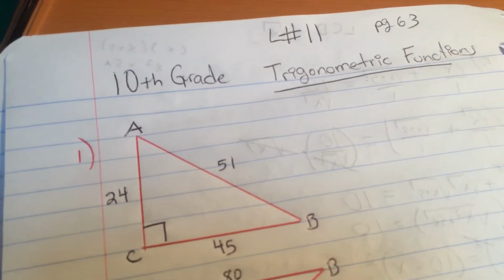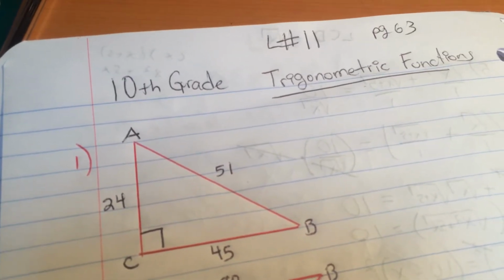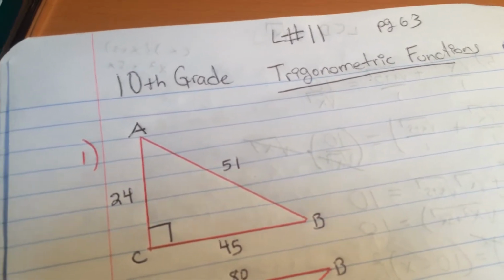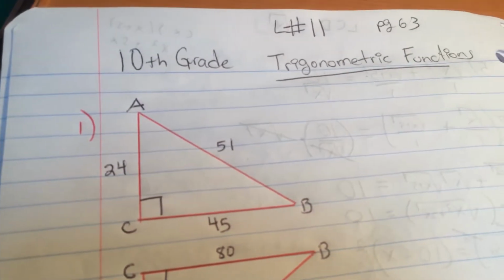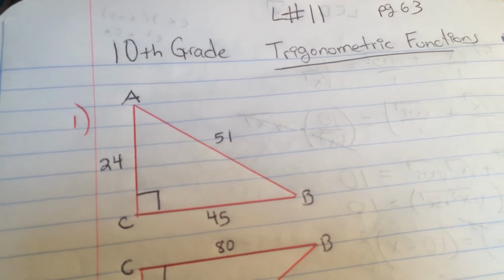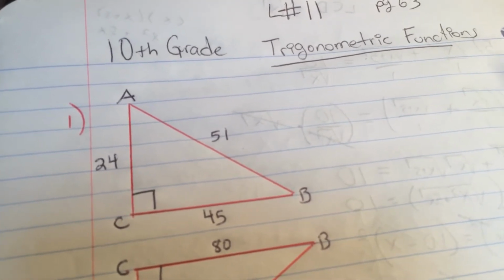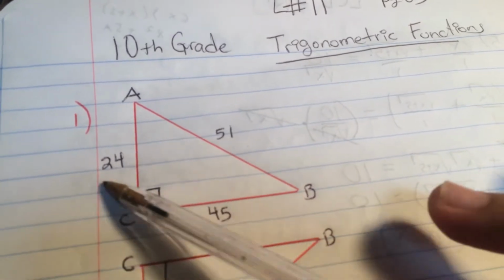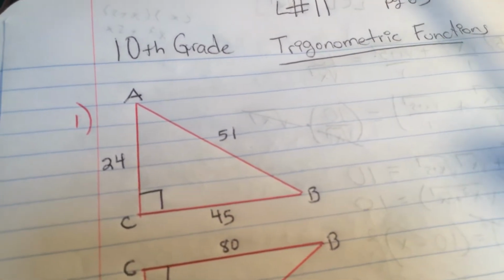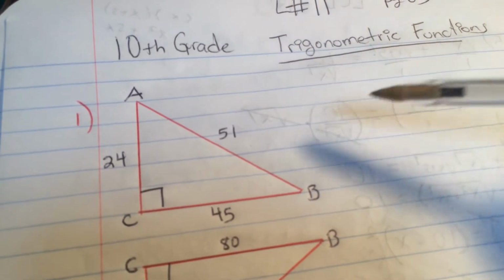We're going to find the sine, tangent, cosine, cosecant, secant, and cotangent of trigonometric functions of a right triangle. Depending on the exercise, they're going to ask us to find certain things. For example, here we already have the three sides of the right triangle, so we don't have to use the Pythagorean theorem to find the sides.